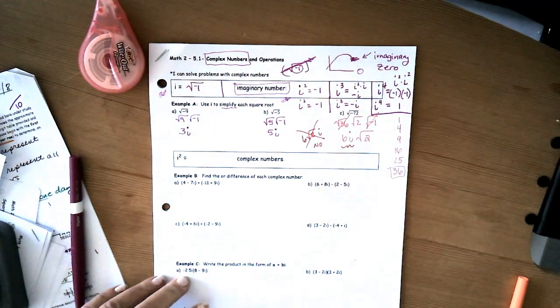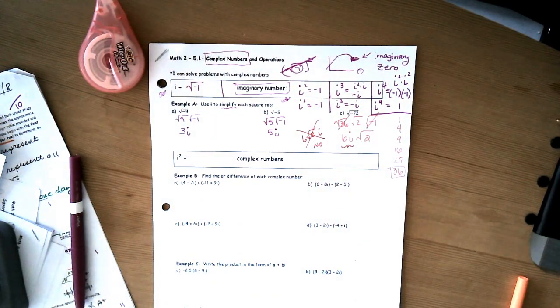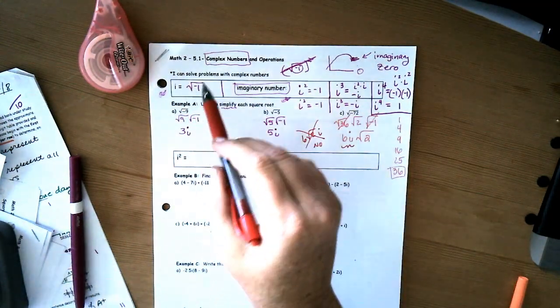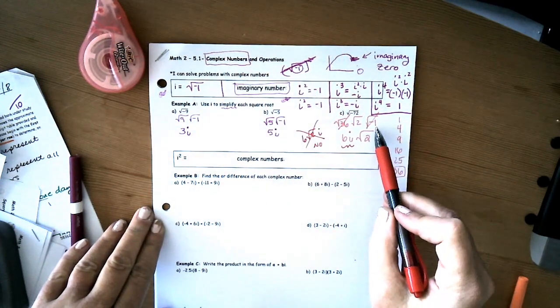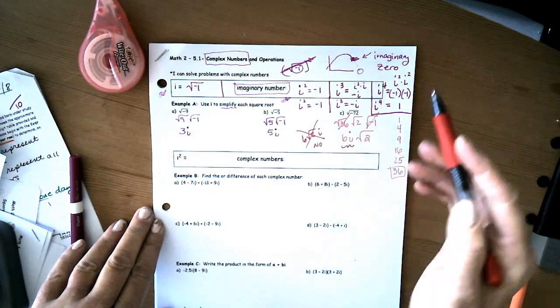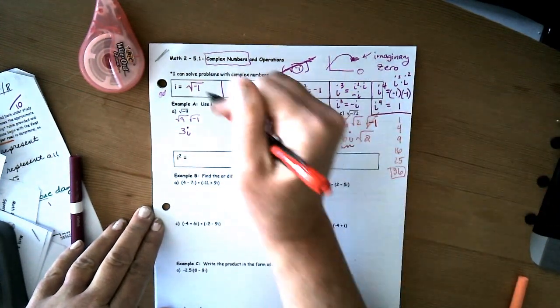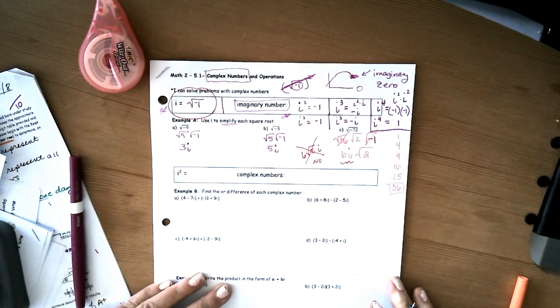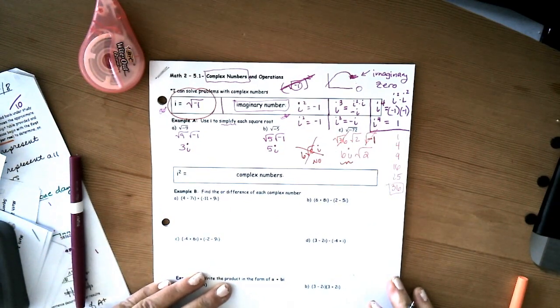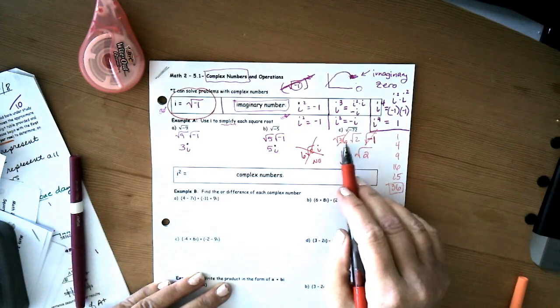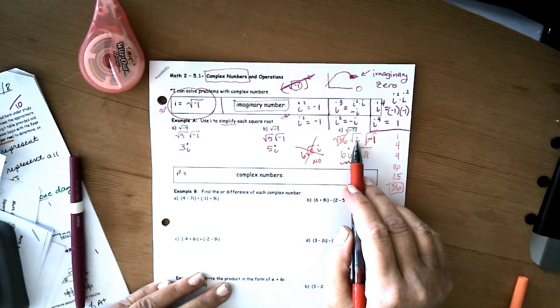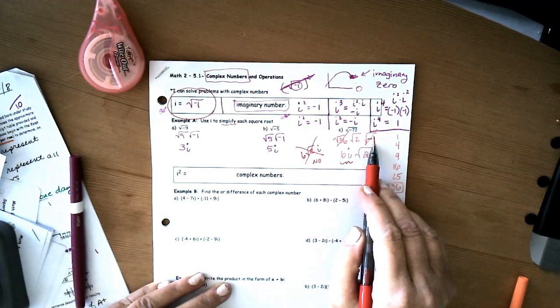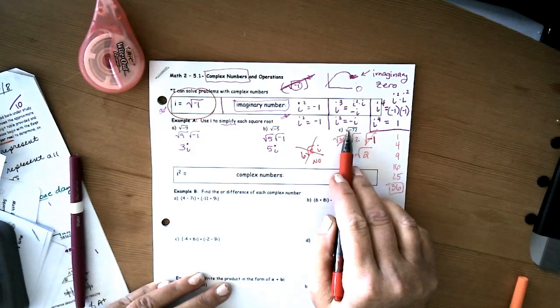Where do you get the negative I from next to the 2? It's the square root of negative 1. That was the very first lesson up here. Where do you get negative 1 from? Because 36 times 2 is positive 72. Positive times a negative is negative 72.